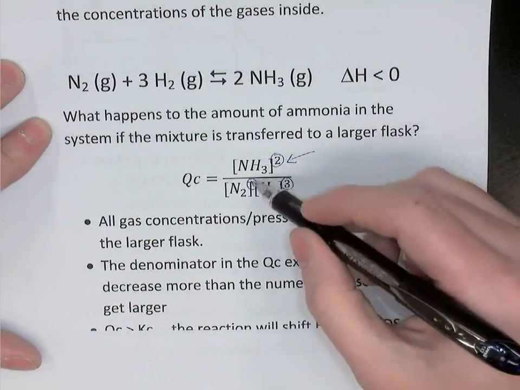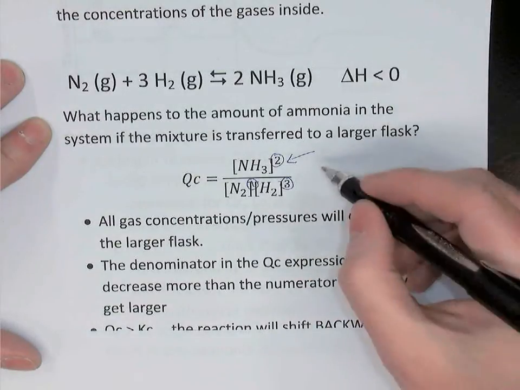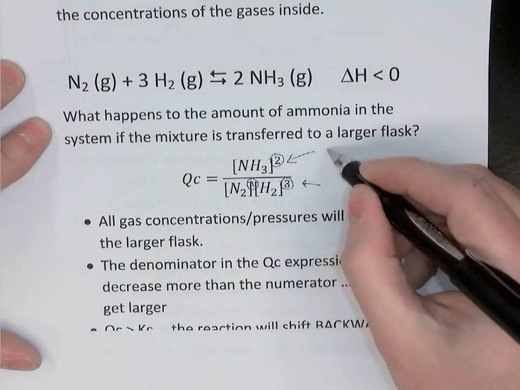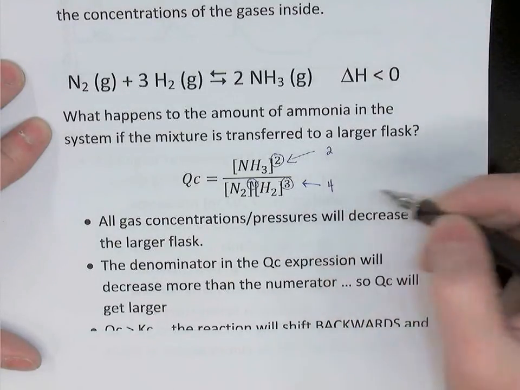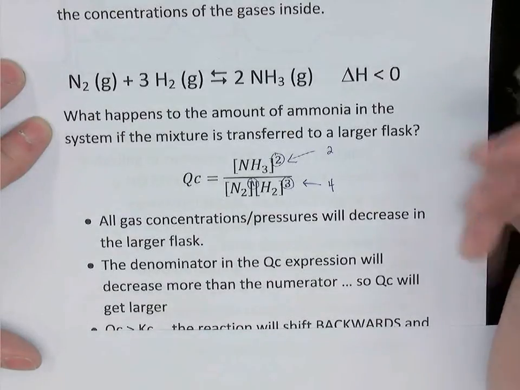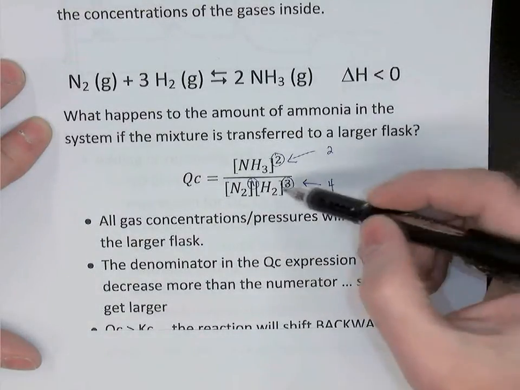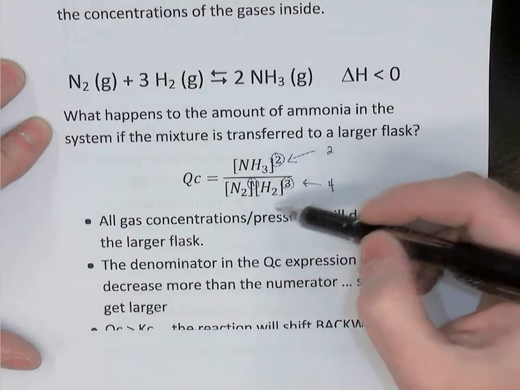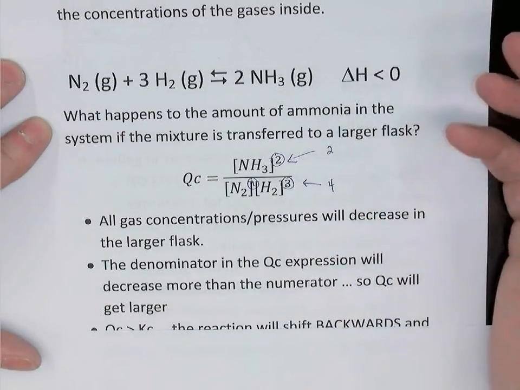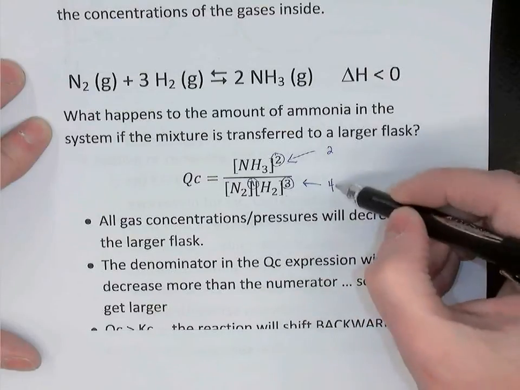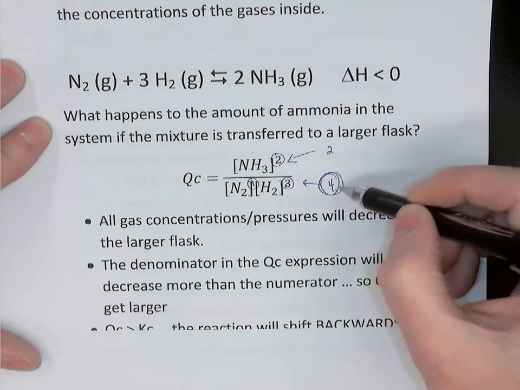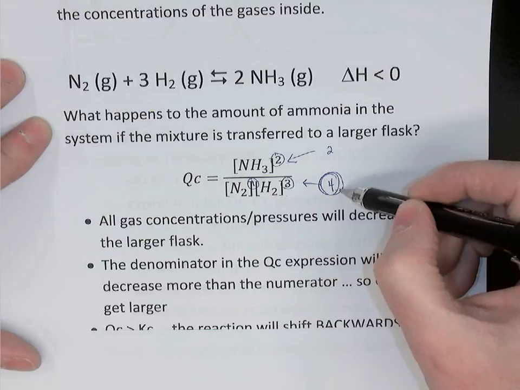We have something cubed and something to the power of 1. So in the numerator, our overall order is 2, just being squared, while in the denominator, the overall order is to the 4th power. Now, if you did the same thing to every concentration, doubled them or halved them, would the effect be the same on the top and on the bottom? No, it'll be greater on the bottom because of this higher order of exponents.